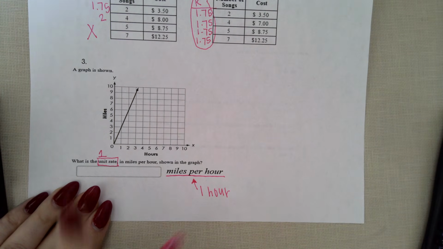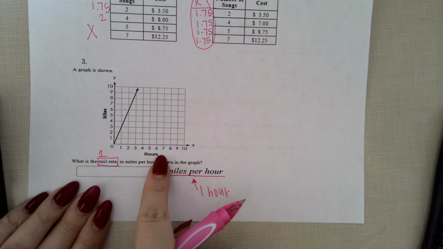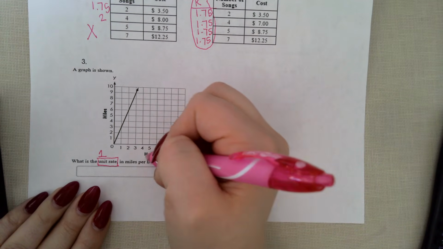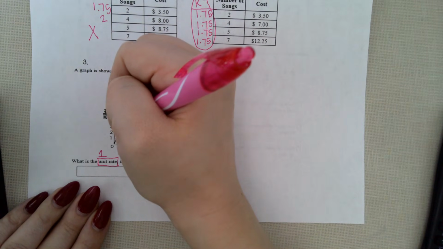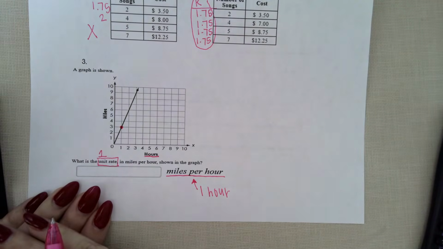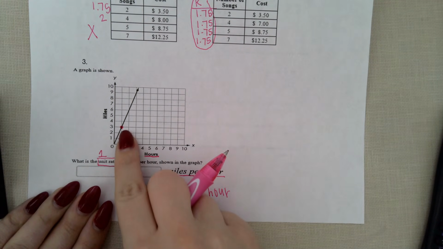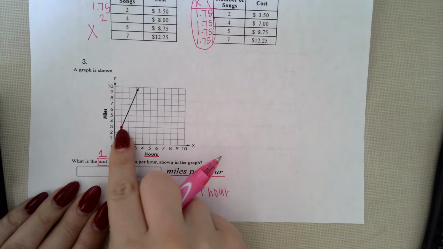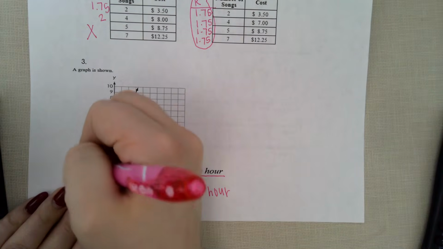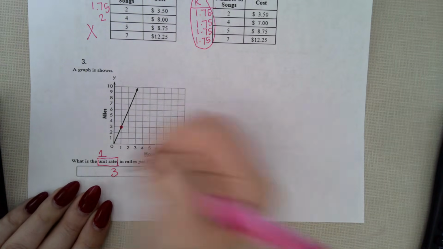So then let's look at our graph. I see miles and I see hours. Let's try and just see if I find 1 hour, if it's going to be an equal value. Oh, look at that. So I just found 1. I see that 1 hour is 3 miles. So I can say my answer is 3.